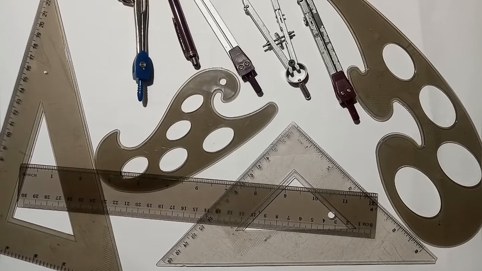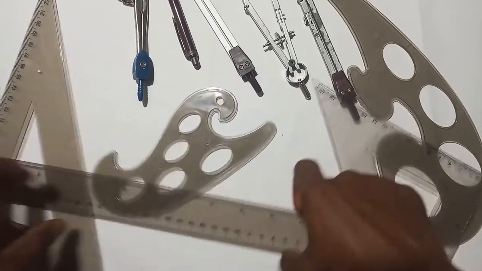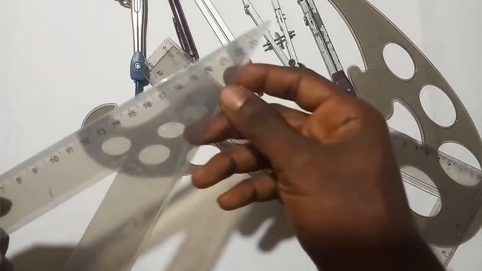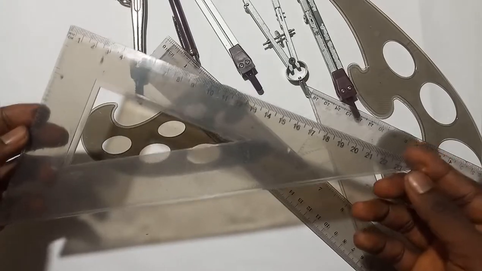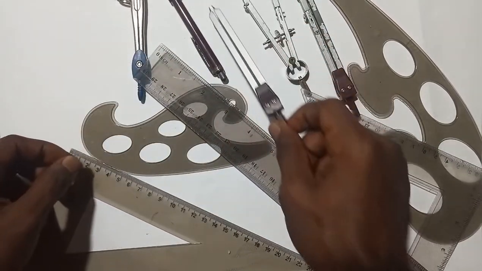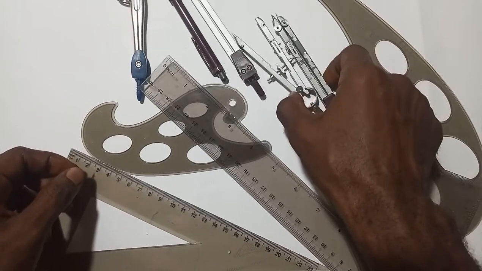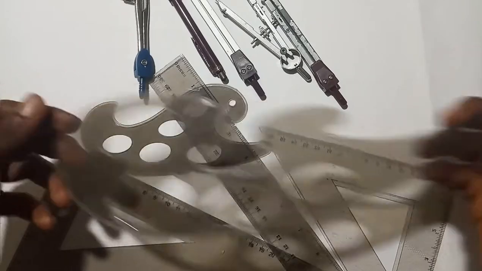As you have seen on my table, these are the tools we are going to be using. This is our 45-degree set square. This is our meter rule. This is our 30, 60 and 90 set square. We're going to be making use of this pencil, our divider, then compass. For today, we are not going to be using this. It's called French curve.